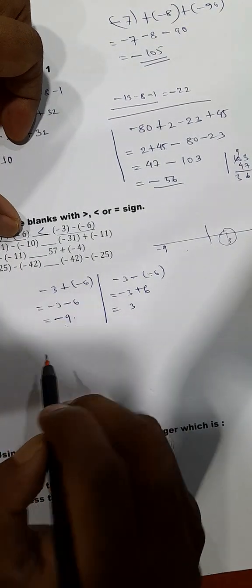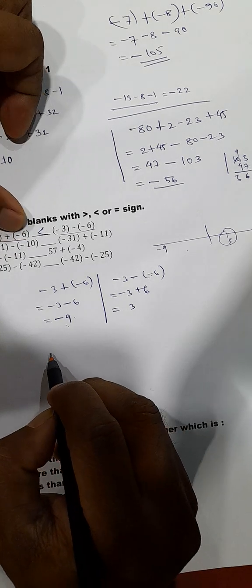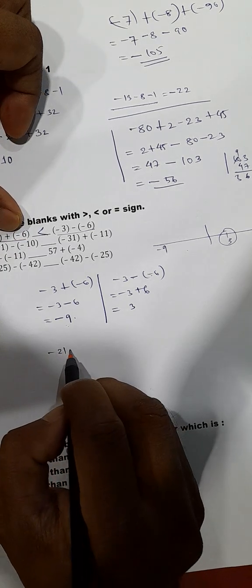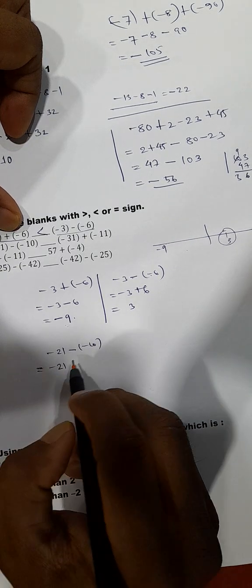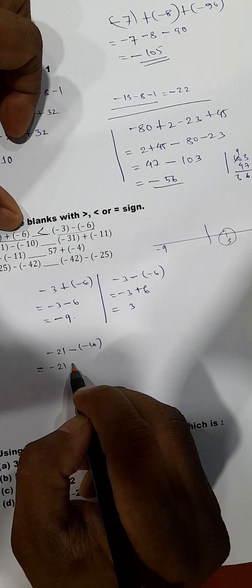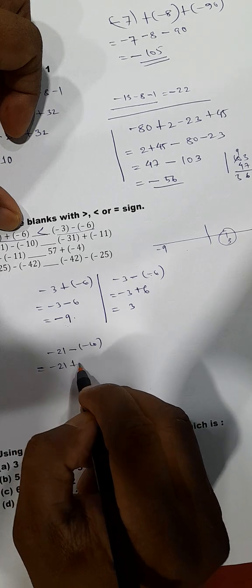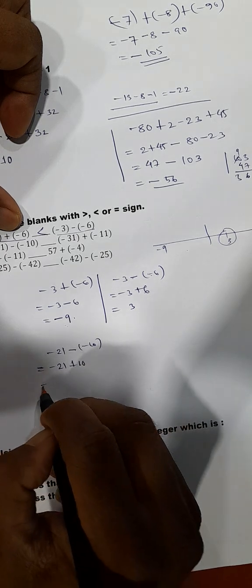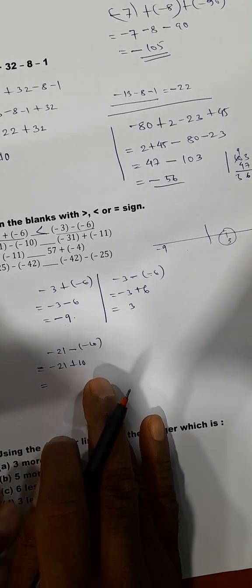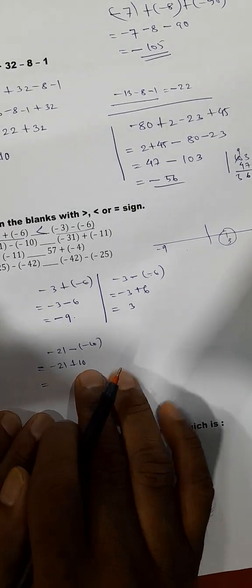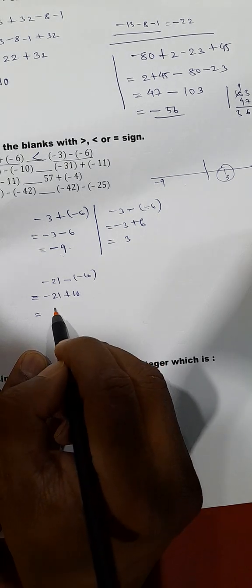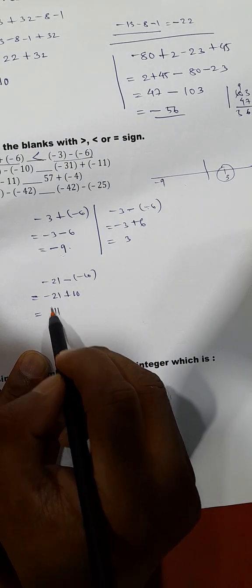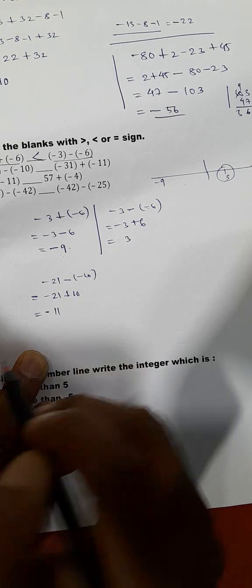Now the next question, B. You see the left hand side part, -21 minus -10. -21. Now the additive inverse of -10 is +10. Now you find the sum of a negative integer and a positive integer. What you will do, you find your difference. 21 minus 10 equal to 11. Since the larger integer is negative, this should be negative.